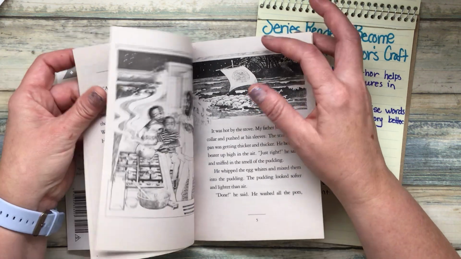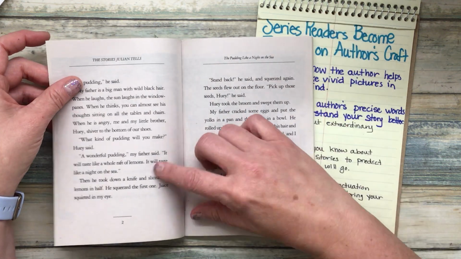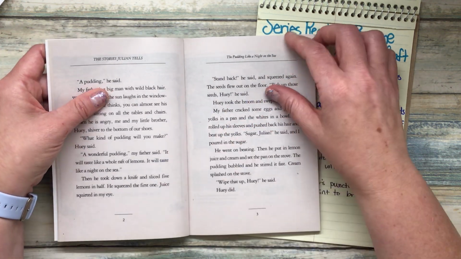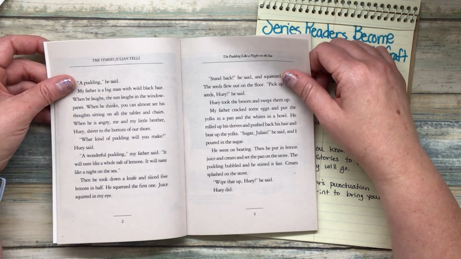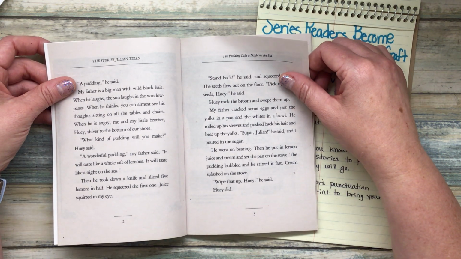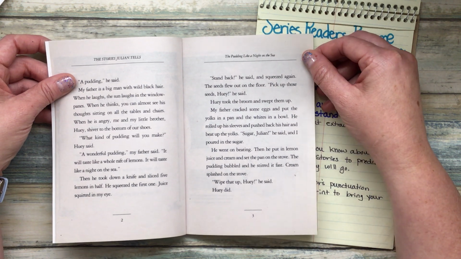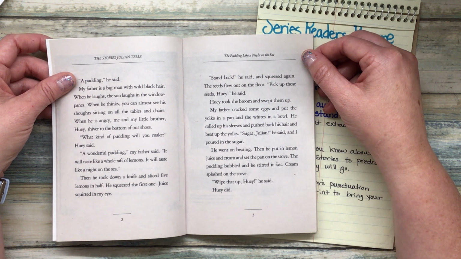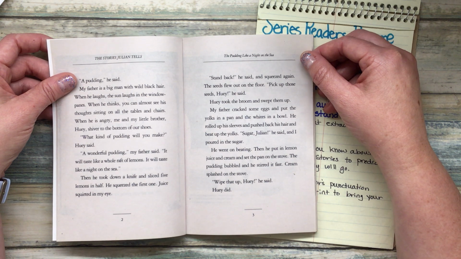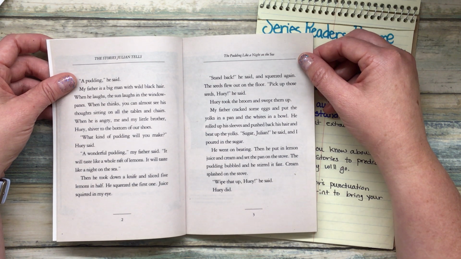So the last thing that we read was he said, "It will taste like a whole raft of lemons. It will taste like a night on the sea." Then he took down a knife and sliced 5 lemons in half. He squeezed the first one. Juice squirted in my eyes. "Stand back," he said, and squeezed again. The seeds flew out on the floor. "Pick those seeds up, Huey," he said. Huey took the broom and swept them up.